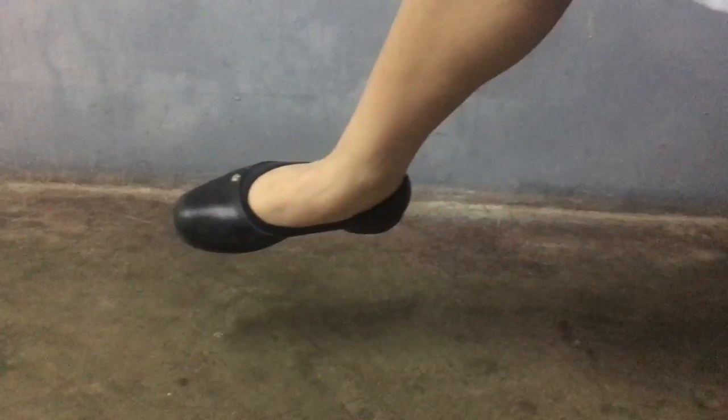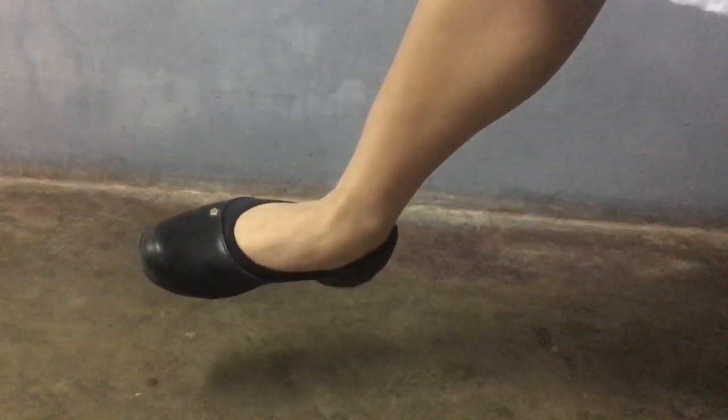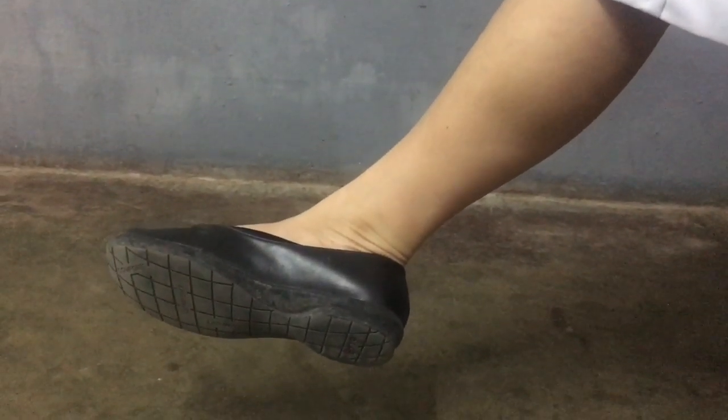Inversion. Inversion requires the contraction of tibialis anterior and tibialis posterior. It is the turning of the sole of the foot medially. Eversion. Eversion requires the contraction of the peroneus longus, peroneus brevis, and peroneus tertius. It is the turning of the sole of the foot laterally.